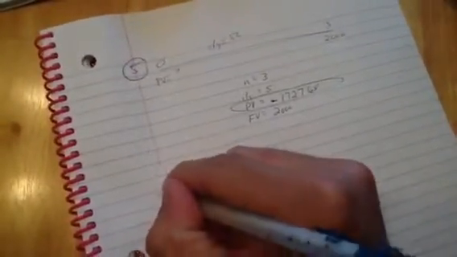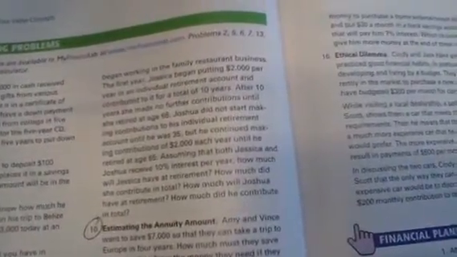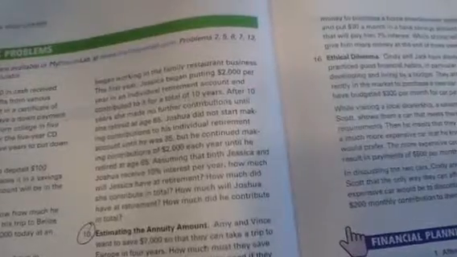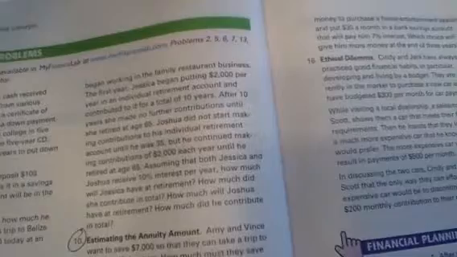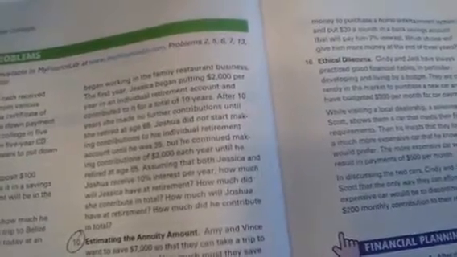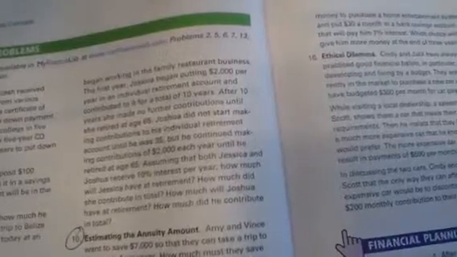All right, let's try something with an annuity, and let's also step it up a notch significantly in difficulty for number 9. So number 9 says twins, Jessica and Joshua, are 25 years old. They graduated from college, and they begin working in the family business. Jessica puts in $2,000 a year into her retirement, but she does that for just the first 10 years. So from age 26 to 35, she puts in $2,000 in those years. But then she doesn't add anything more into the account.